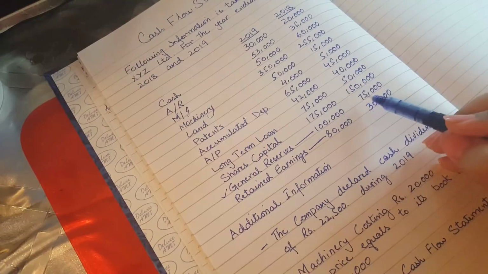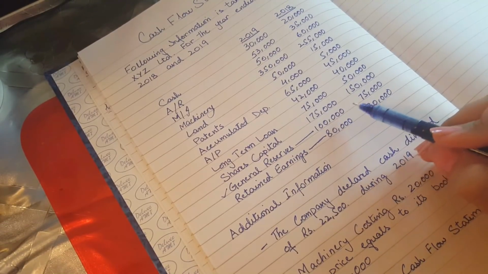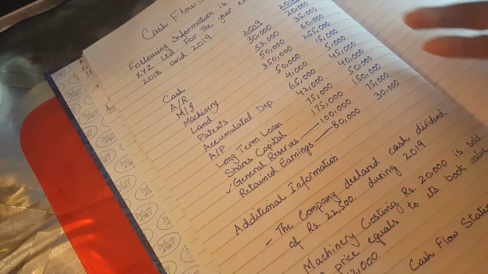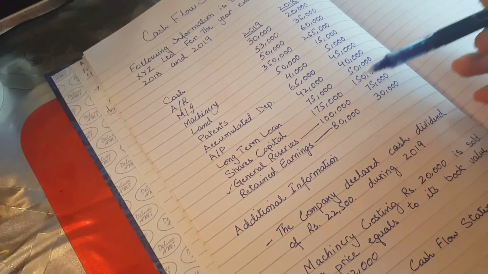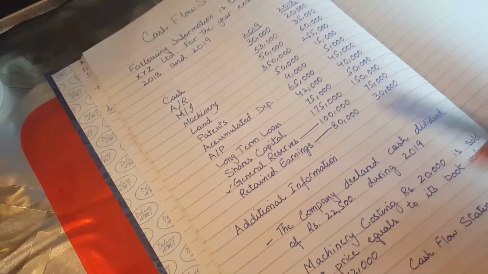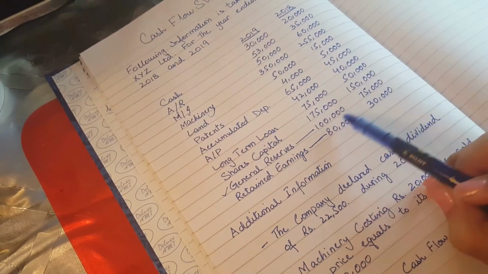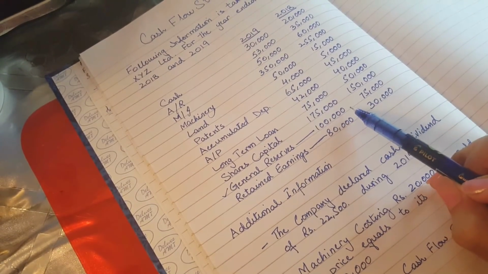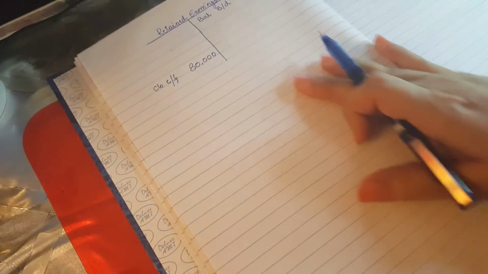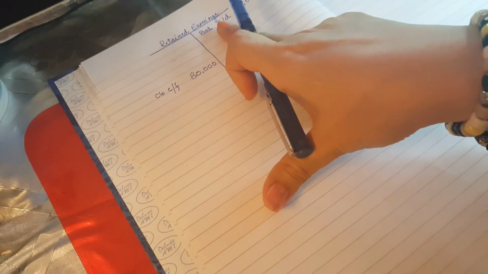The difference of this amount is the amount for general reserves for 2019, and that amount will come in the retained earnings account on the debit side. So here the difference is 25,000. This difference will be considered in the retained earnings account.